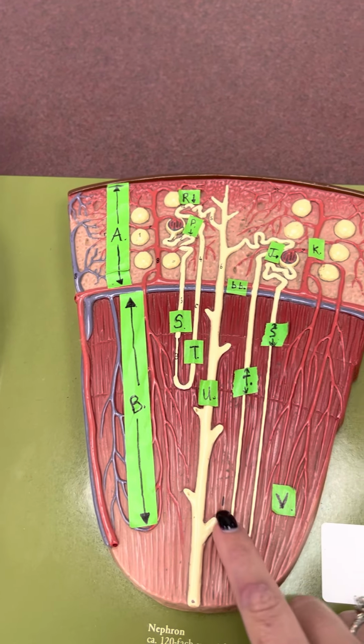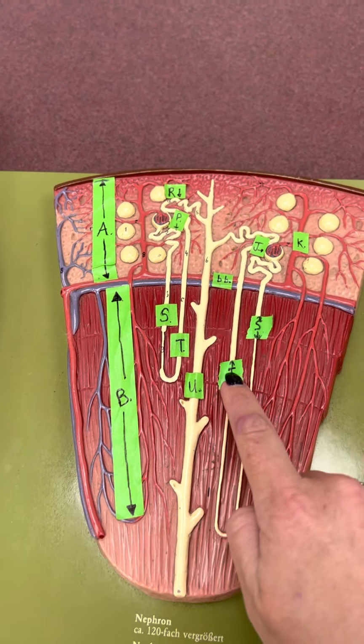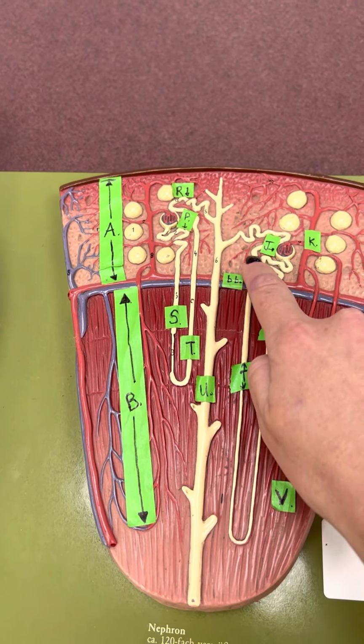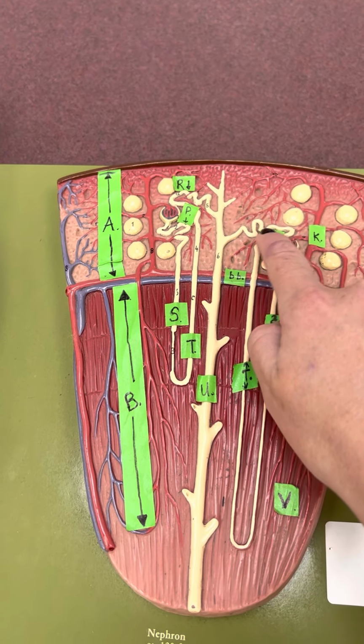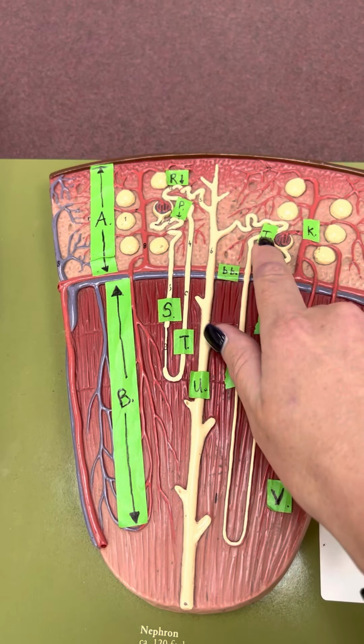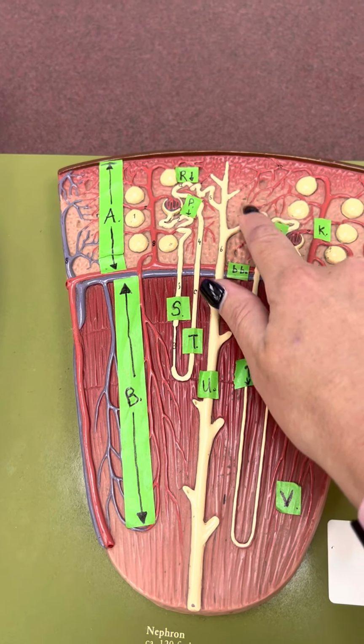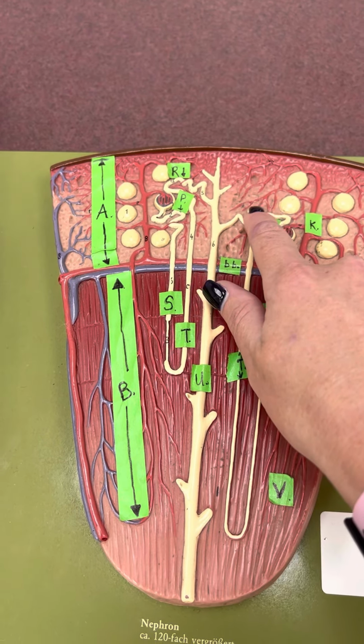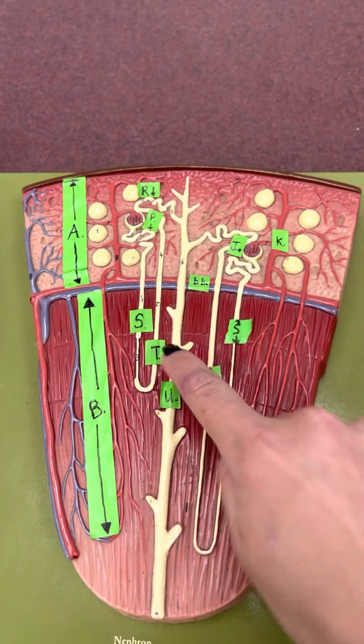We turn the corner, we start coming up. This is the ascending loop of Henle. And then we get into this other portion. This is the distal convoluted tubule, not J, that's the glomerulus. This isn't labeled as distal convoluted tubule, but there it is. And on into this collecting duct.